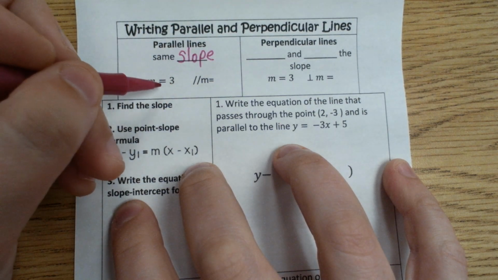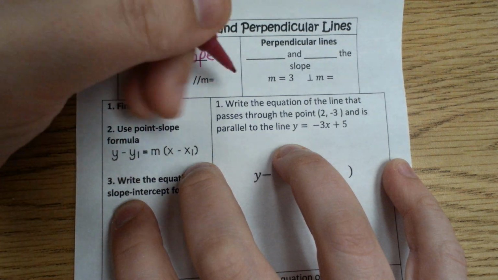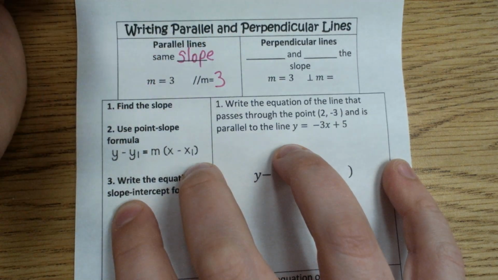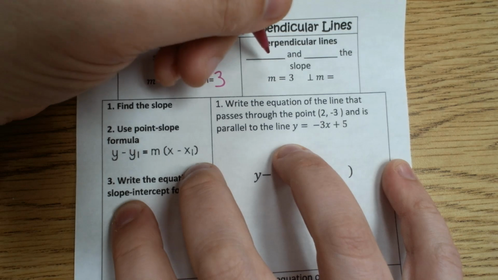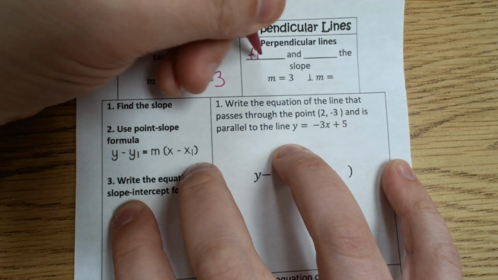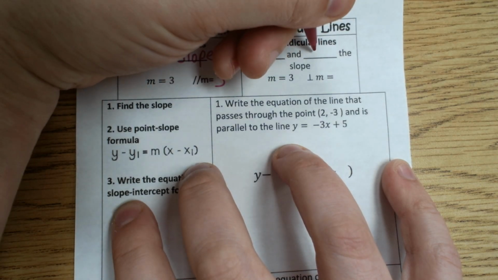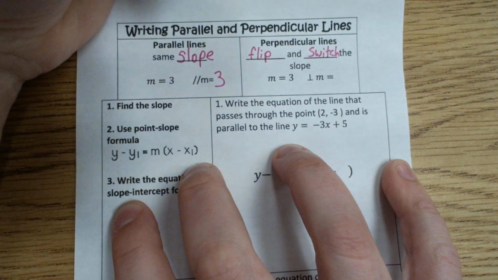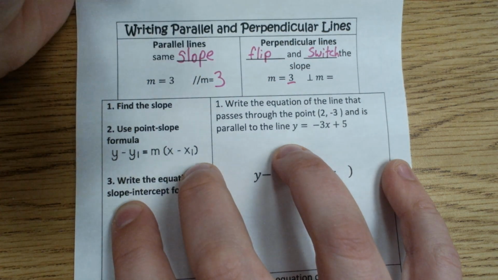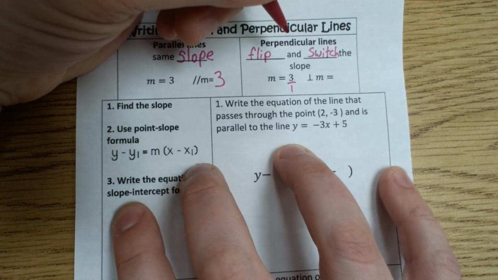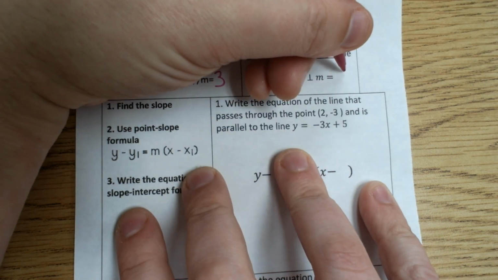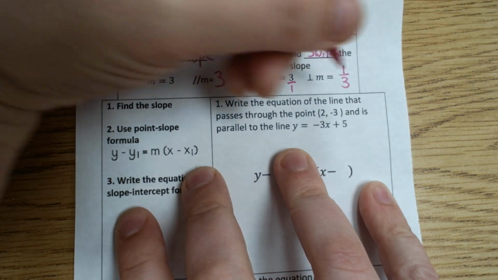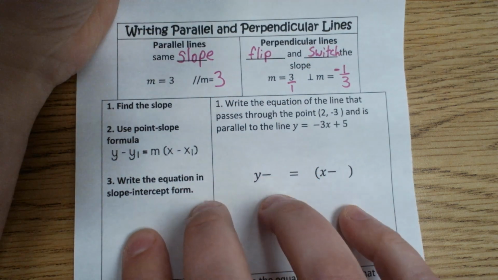So remember that parallel lines are ones that have the same slope. So if I have a slope of 3, that means the parallel slope is also going to be 3. And then perpendicular lines, remember they're the exact opposite. So we're going to flip it and switch the sign. So that means we think of this 3 as being 3 over 1. And so I'll flip it to be 1/3. But not only that, I'm going to change the sign to be a negative.